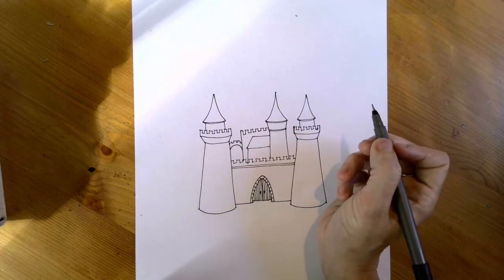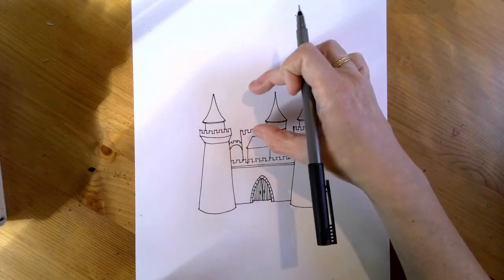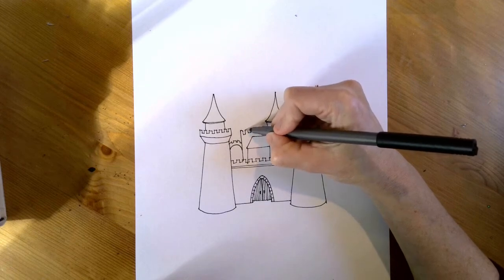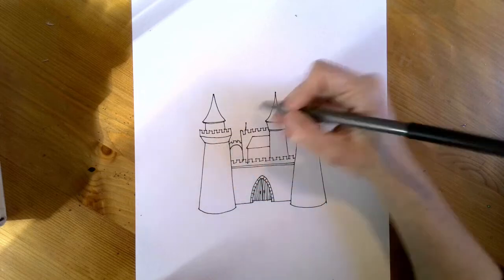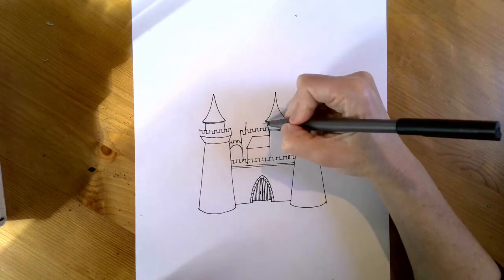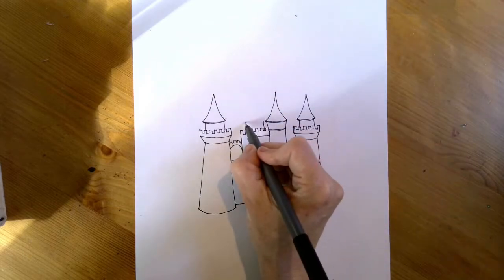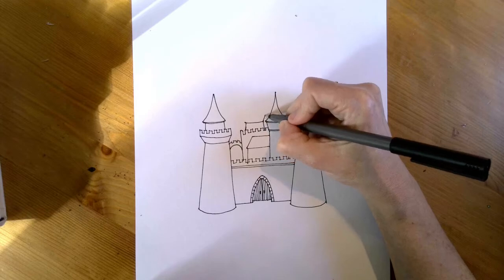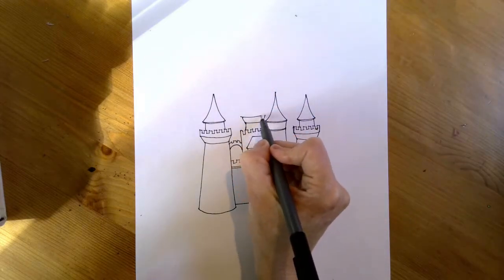And now we're going to put a top of one of these here. So it's going to start with a kind of taper in. Just remember, these tapered in, just gently. There. A line here. A taper out. A line here.